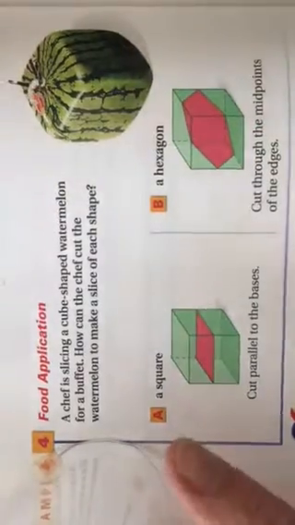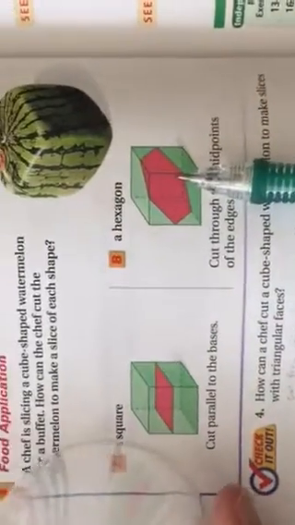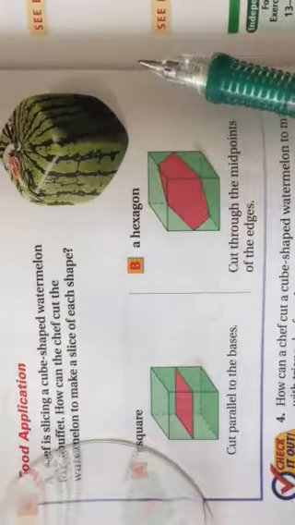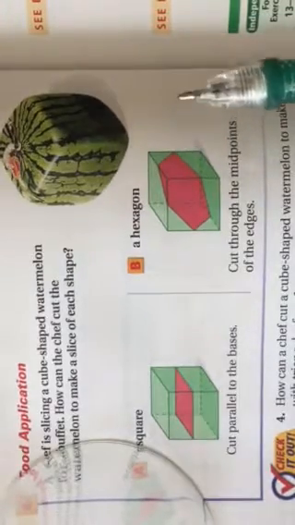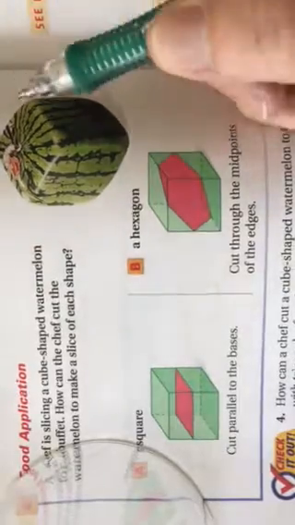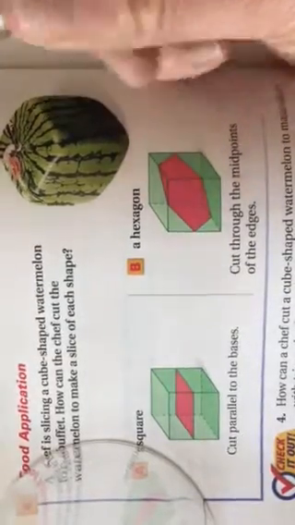More tricky would be example B, and this is to make a hexagon. Let me just assure you that I could not have visualized this probably on my own. In order to make a hexagon, we're going to do exactly what they tell us. We're going to cut through the midpoints of the edges. So we're going to cut through here.